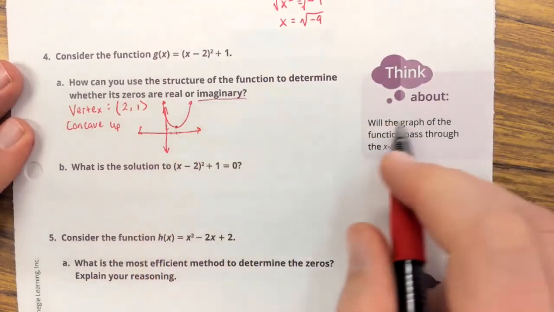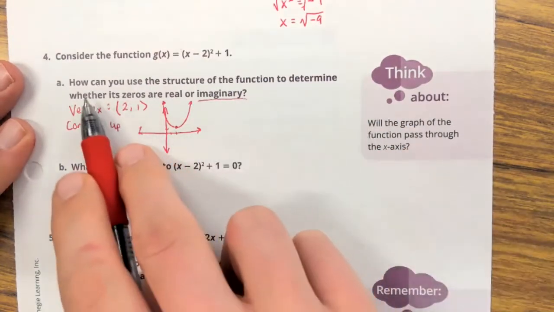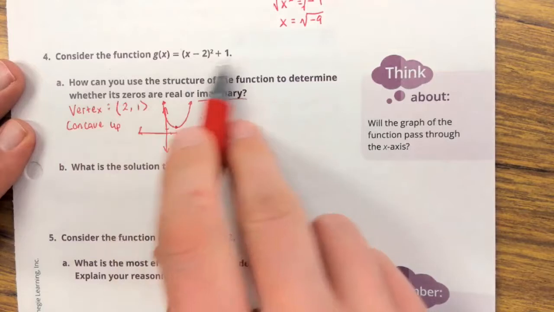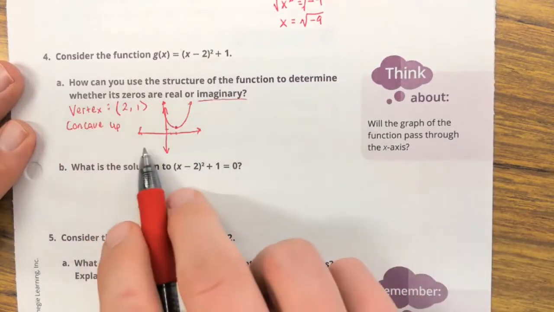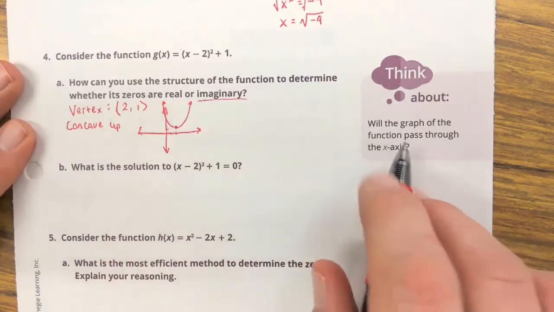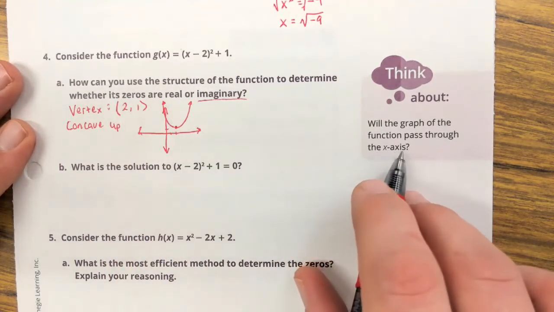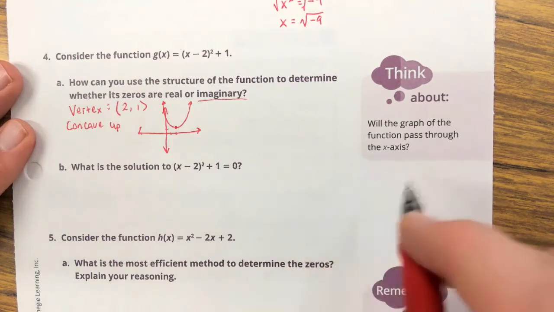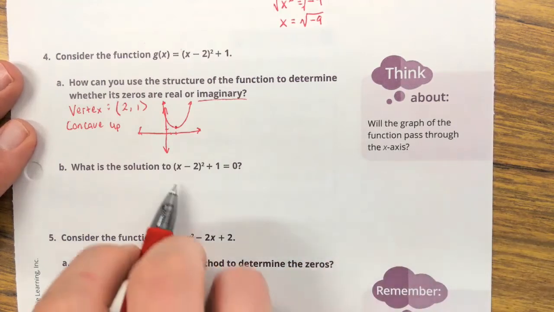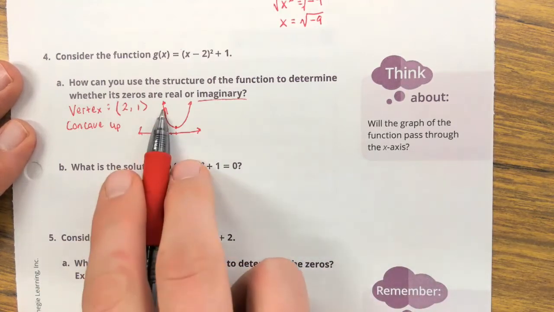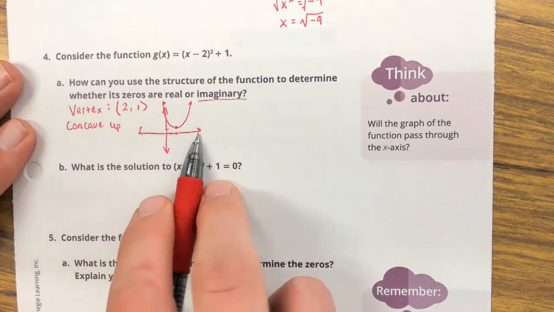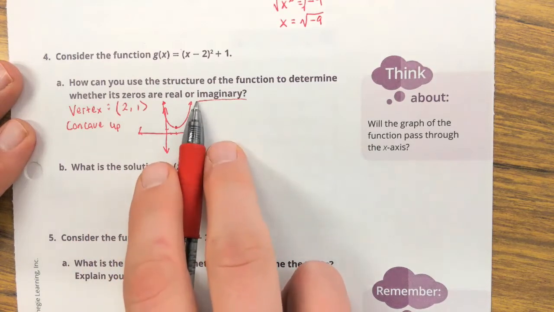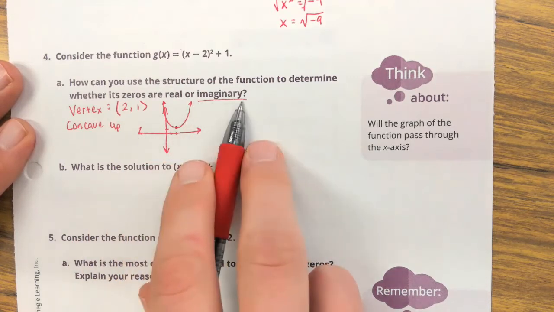And this is really the question that you're asking yourself when you're given a function in vertex form. Do a quick sketch and just see, does it pass through the x-axis? Does it cross the x-axis at all? If it does, it's real. If it does not cross the x-axis, your solutions will be imaginary.